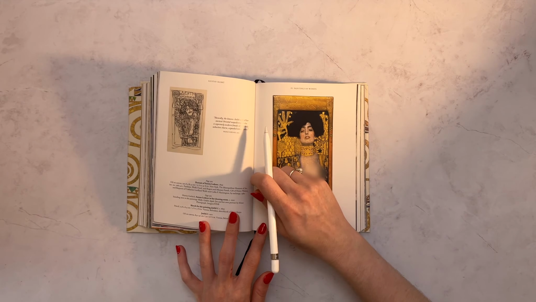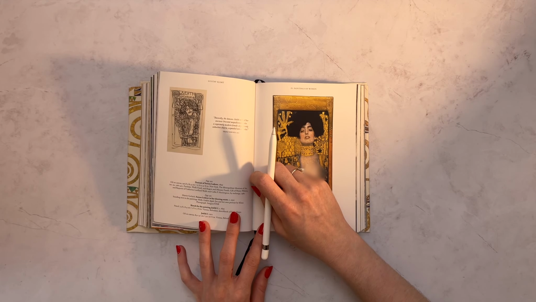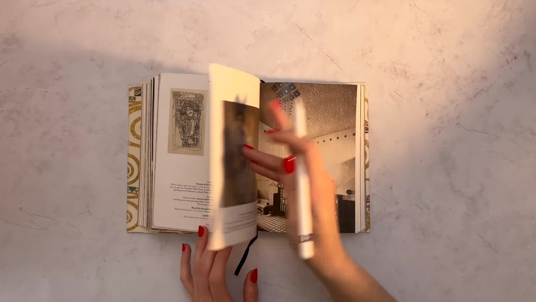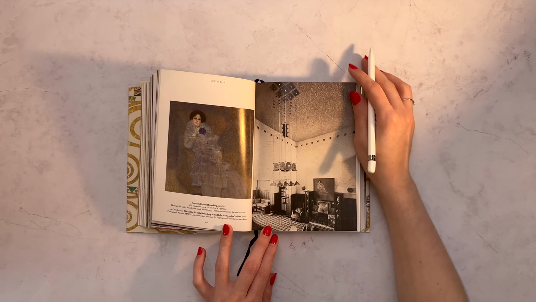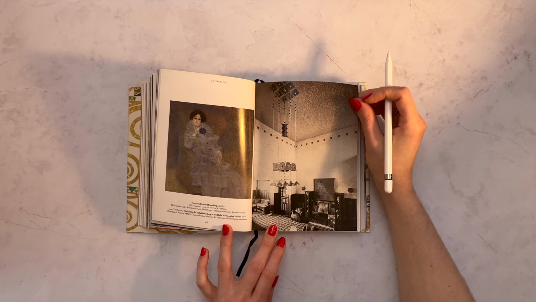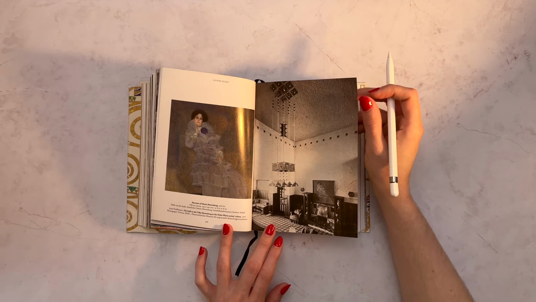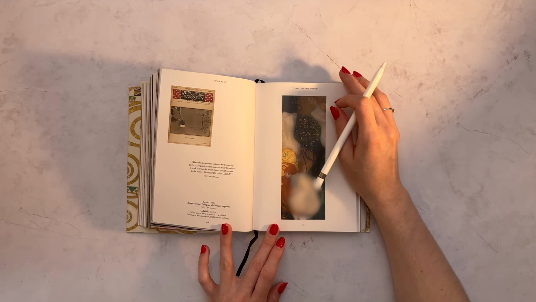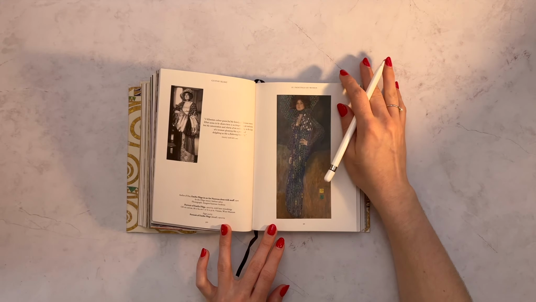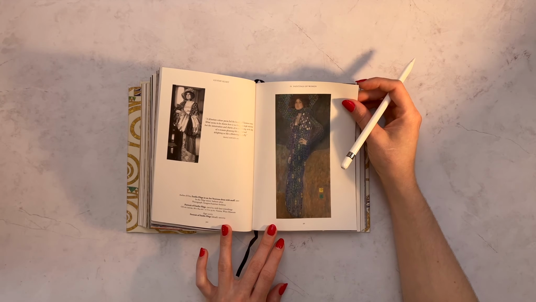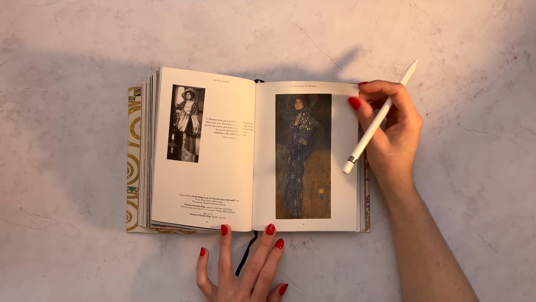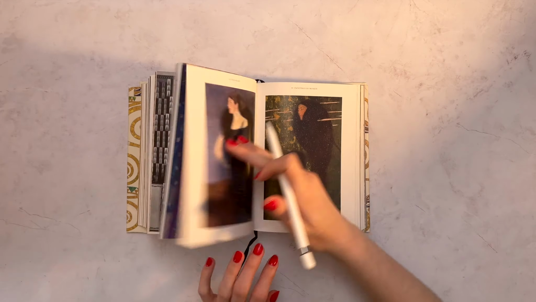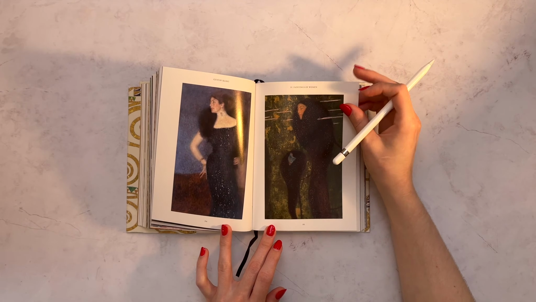So here's more of Judith. I like these photos of the paintings in the homes of the patrons. I think that's cool. It's just interesting to see the real person and then Klimt's interpretation. That's interesting.